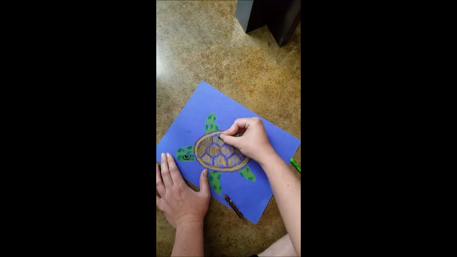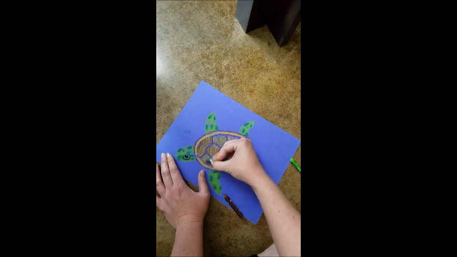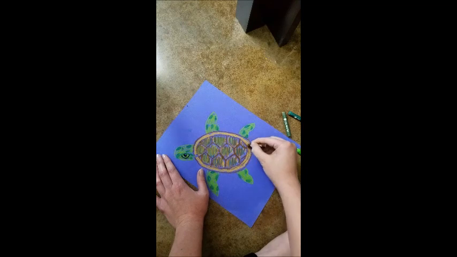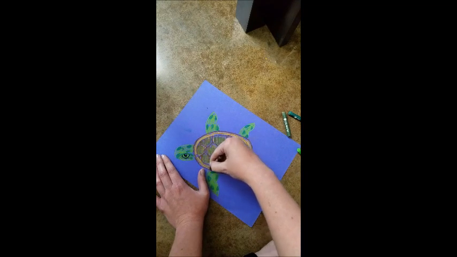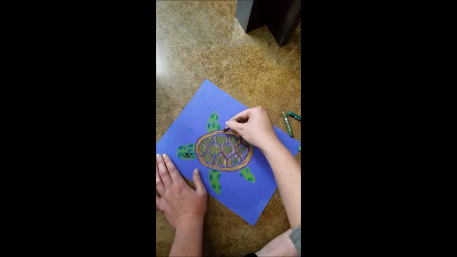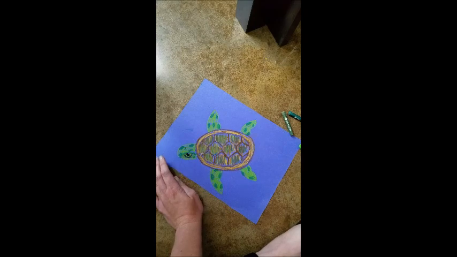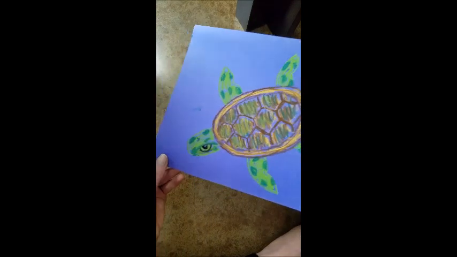Right on top. And I'm going to go around the outside. Circle it again, just with a little bit of brown. Just so it's not so bright. And then our turtle is done.